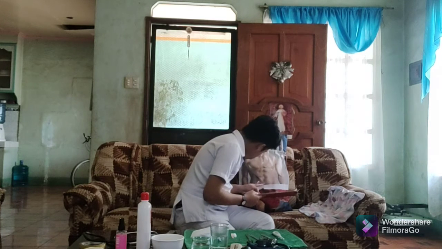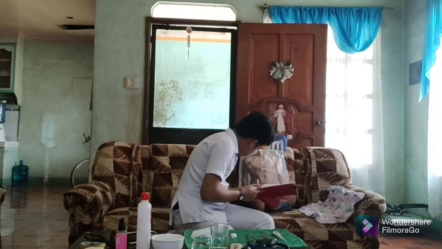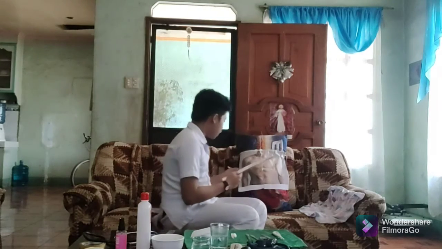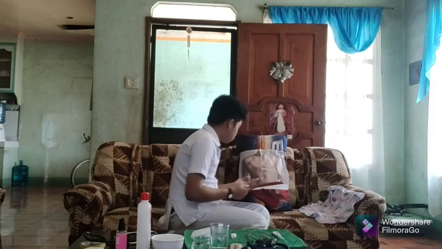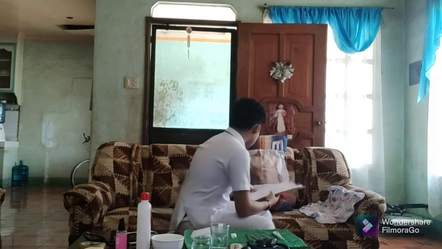Okay, location. So, the umbilicus is on the midline, inverted, and pinkish in color. No discharge, odor, redness, or herniation. Next is the symmetry and contour of the abdomen. So now, sir, I am going to inspect for the symmetry and the contour of your abdomen, sir.